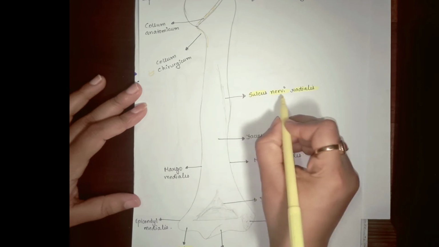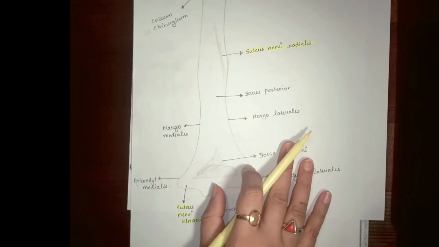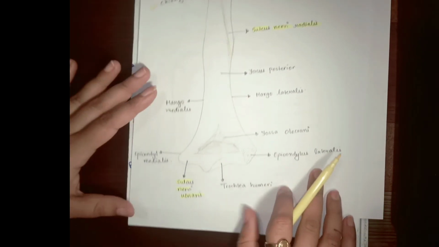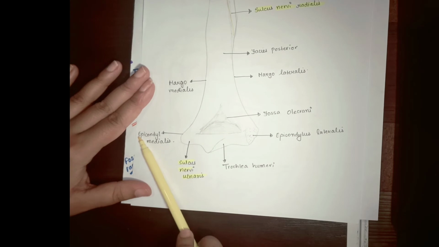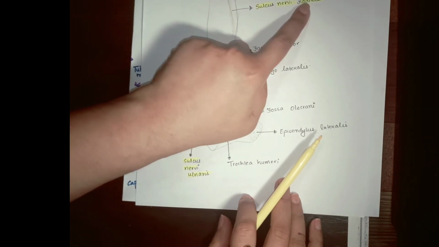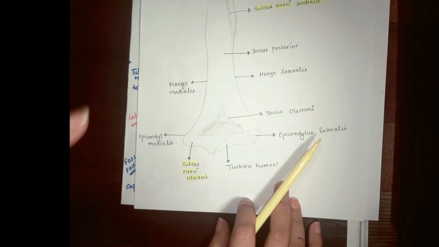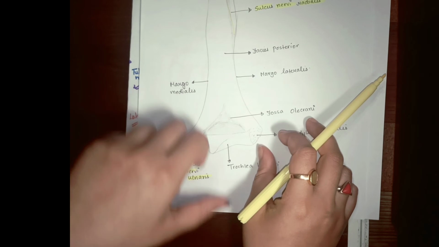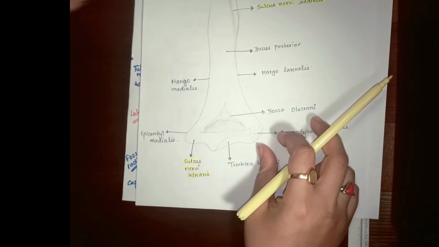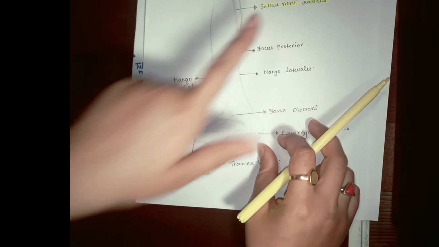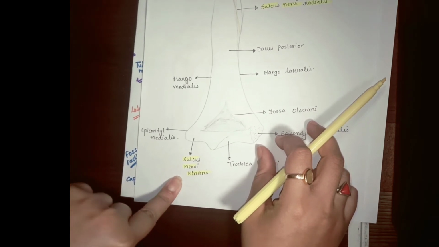Okay, now there is the sulcus nervi radialis. Here the radial nerve will pass. Then facies posterior, facies meaning posterior surface, margo lateralis and margo medialis. Now you can see here two epicondyles, lateral and medial, as I showed you in the last diagram. If there is a sulcus nervi radialis, then there must be a sulcus nervi ulnaris, because the radius and ulna are found in the forearm, so nerves and arteries will pass from the humerus to the radius and ulna, so there must be a sulcus for the radial nerve and a sulcus for the ulnar nerve.